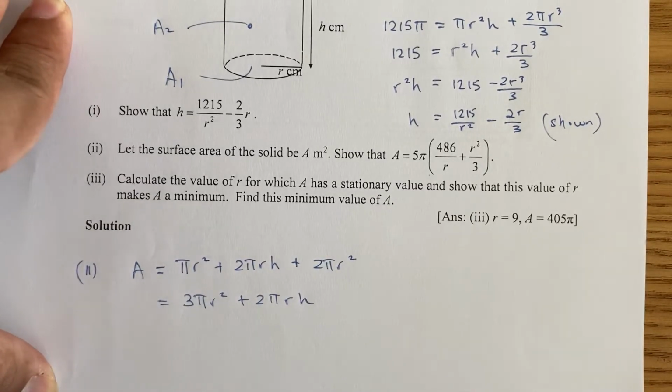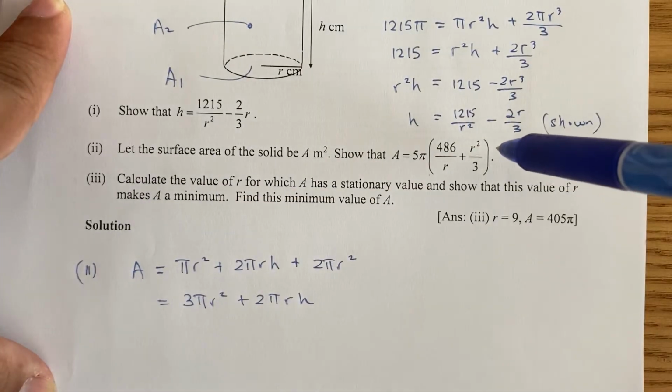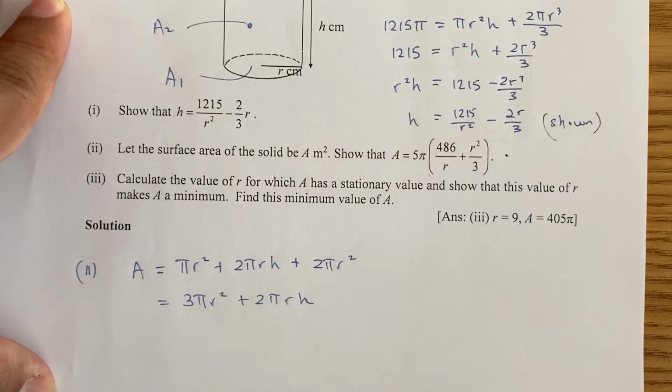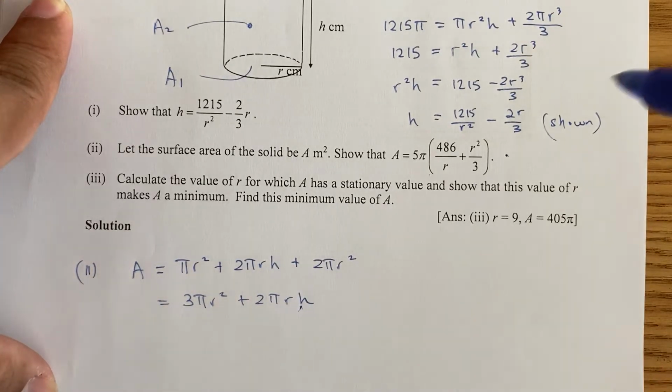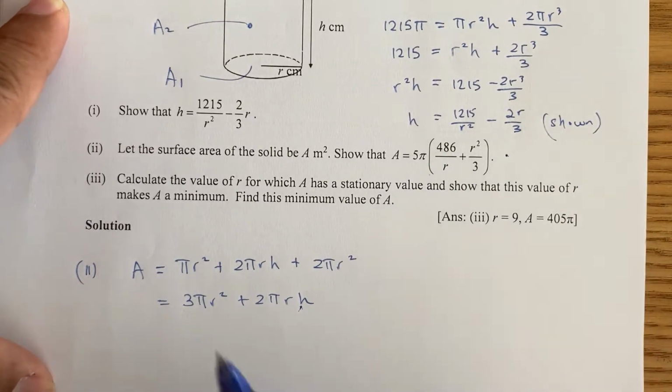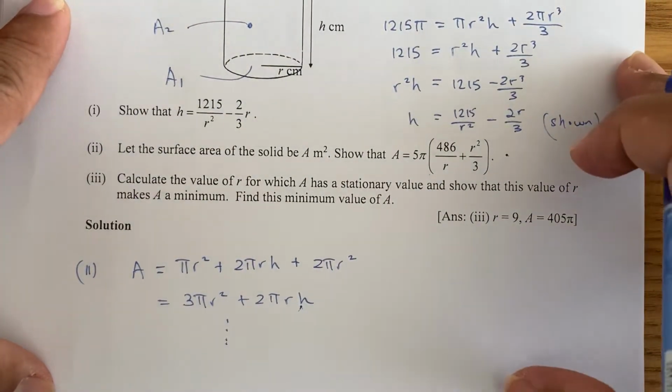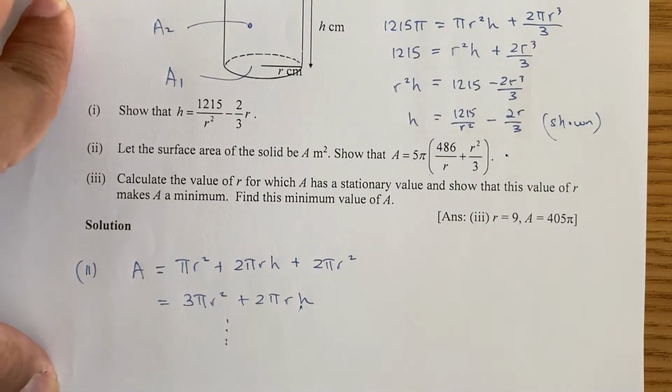Now, in part 2, you want the A to be in terms of R only. So you got to replace the H found in this second term here with this, and you should be able to proceed to get this. Now you understand how to do such questions.